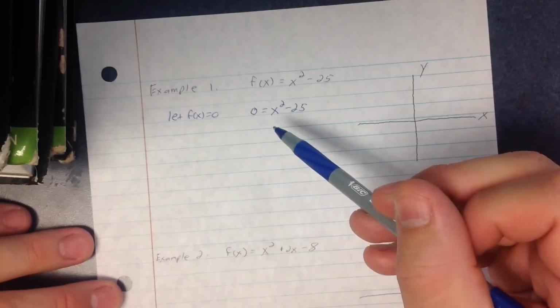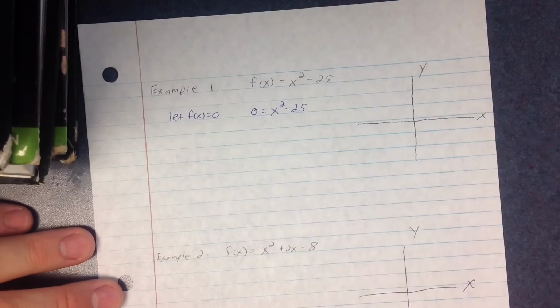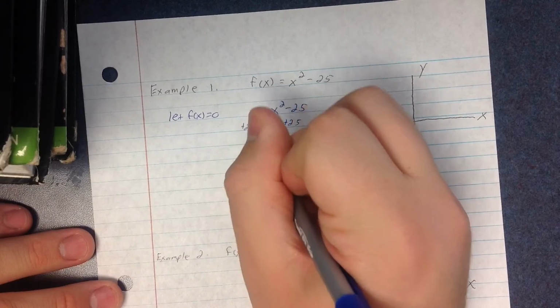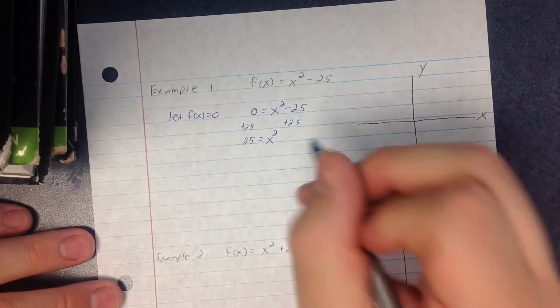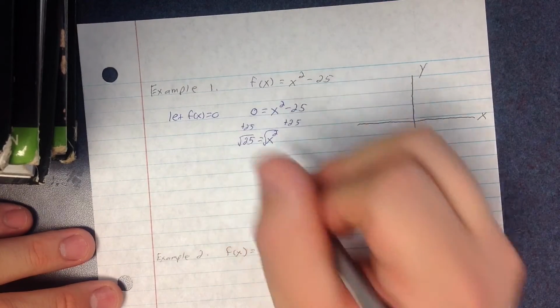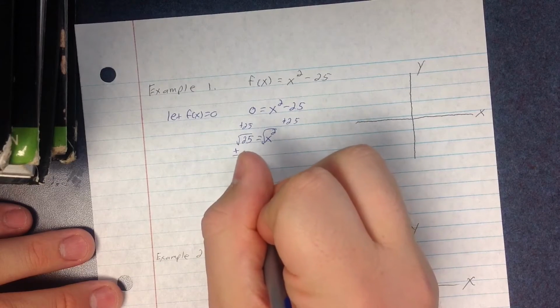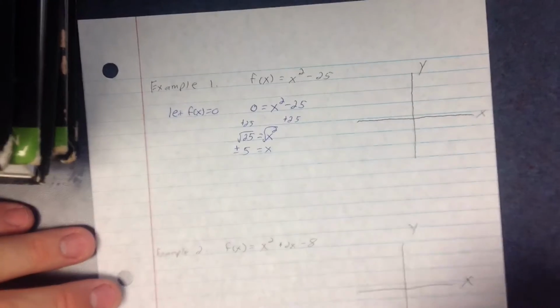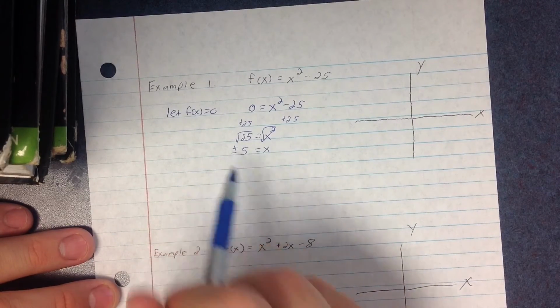So I'd have 0 equals x squared minus 25. Since I only have an x squared, it's probably easiest in this case to do the square root method, because with technology you're going to have a lot of steps to go through. So we would solve this by adding 25 to both sides. I'd get 25 equals x squared. Then we talked about taking the square root of both sides, and when I do that, remember I'm going to have two answers, plus or minus. The square root of 25 is 5, would equal x. What that tells me then is my two x-intercepts are 5 and negative 5.